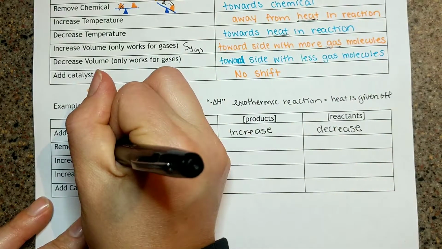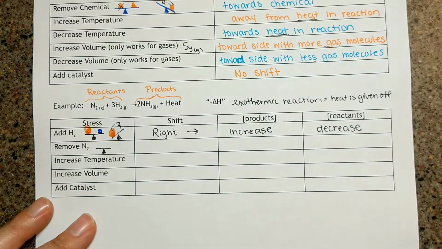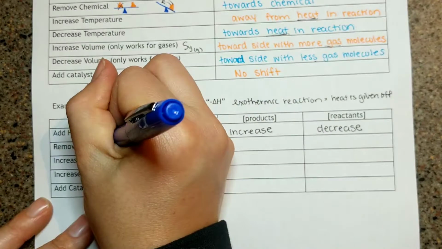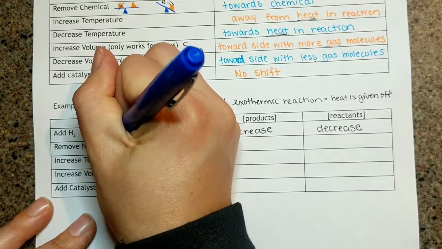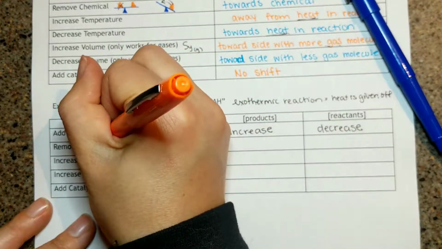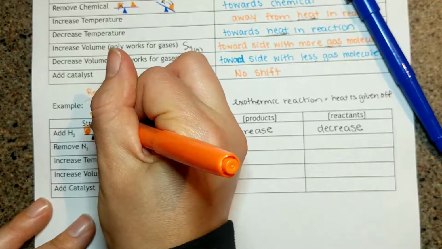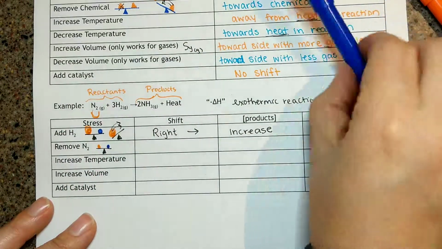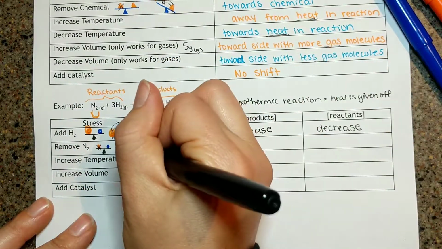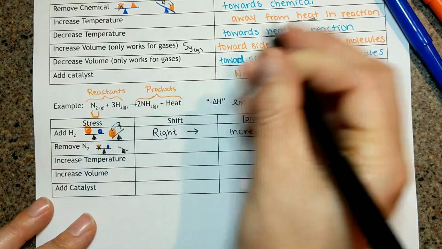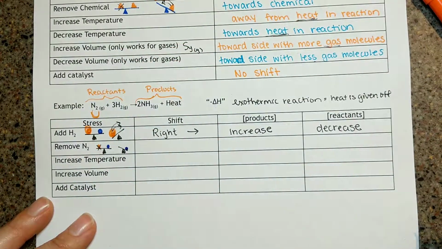If I'm at equilibrium and I go ahead and remove nitrogen, so instead of having equal balls on both sides, right, nitrogen's here. If I remove that, that makes a big hole on my left side of my equation because this goes away. When that goes away, that makes my reaction shift, because I have a whole bunch of products.